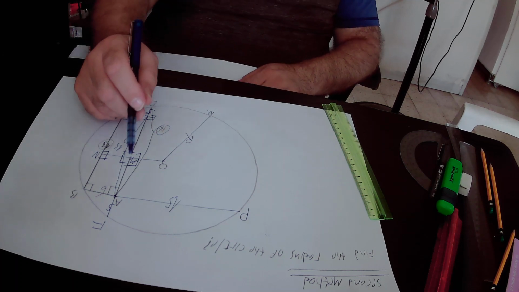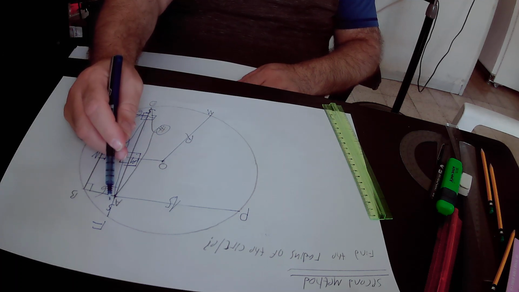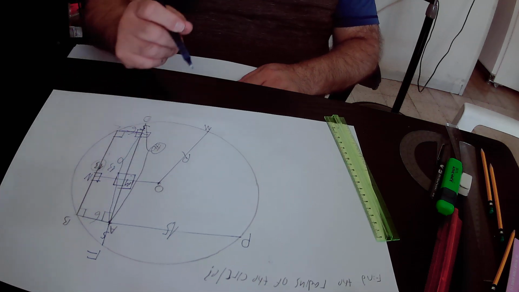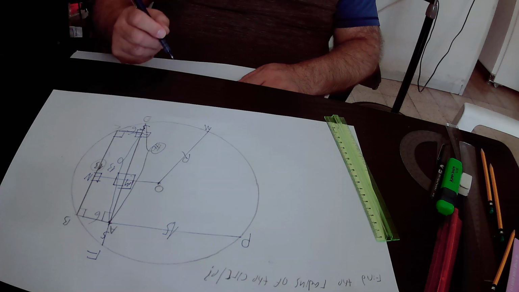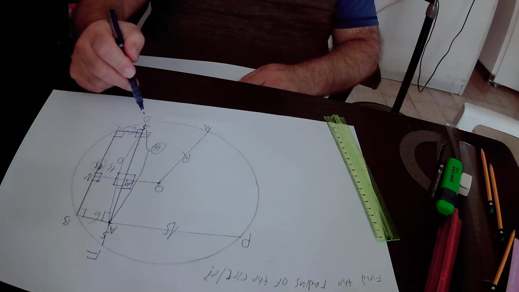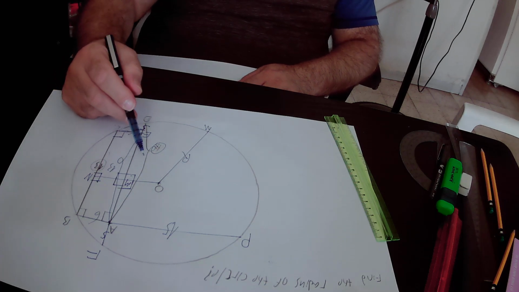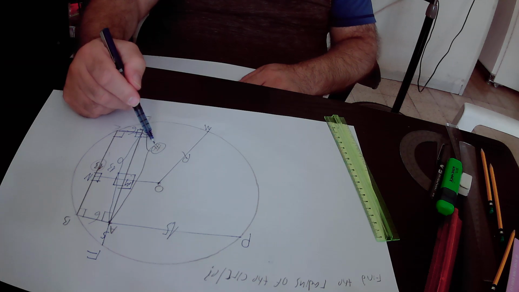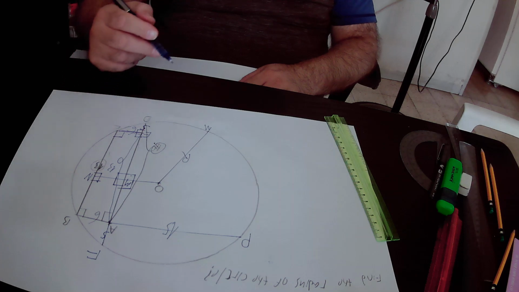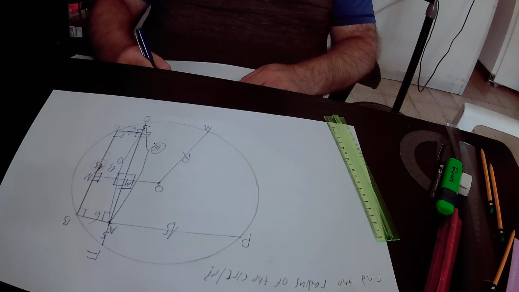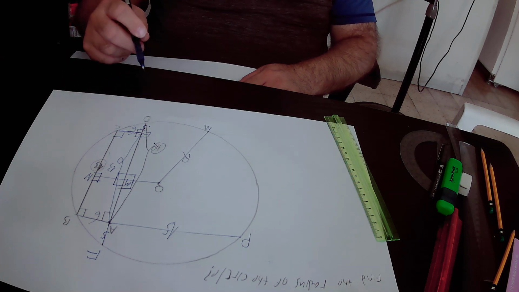4 times R squared equals FA squared. FA equals 5, as you can see here. Therefore, FA squared equals 5 squared, that is 25, plus AD squared. AD equals 18 units, as given in the problem. Therefore, AD squared is 18 squared, that is 324, plus PA squared.